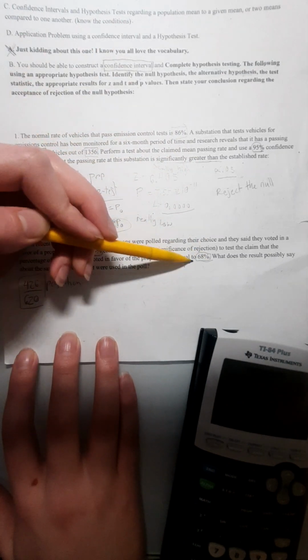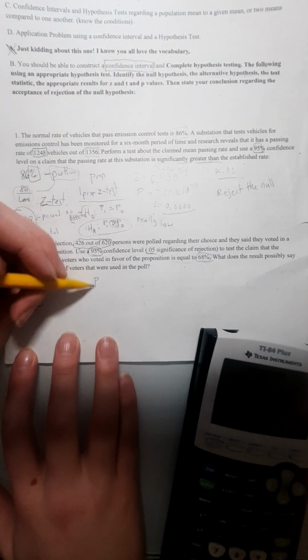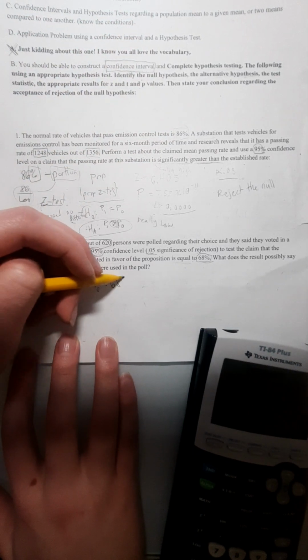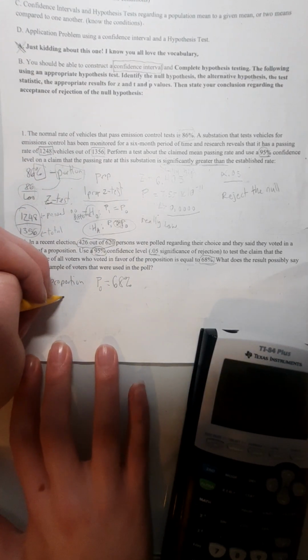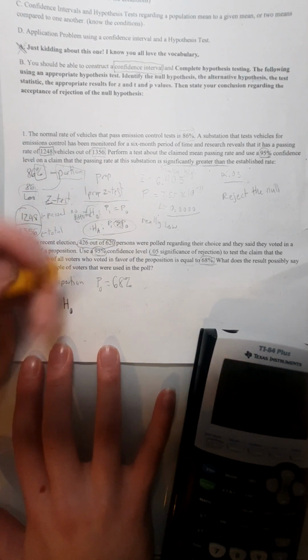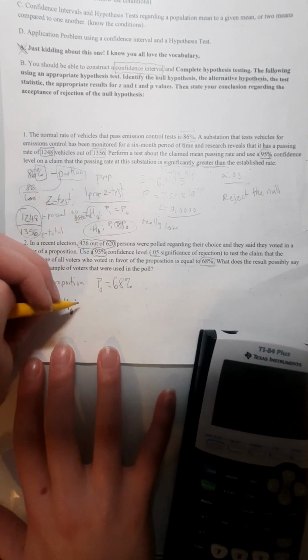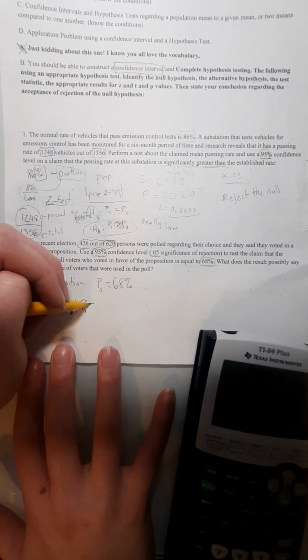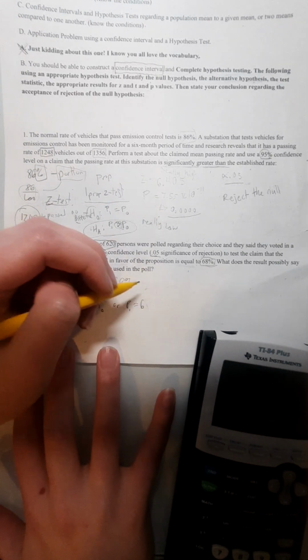This is going to be what this number was for us. So we're going to have our p naught equals 68%, or our p null. And so this means that our H null, or our null hypothesis, is going to be, hey, this proportion is equal to that percentage. So we're going to say p1 equals p0, or p1 equals 68%.